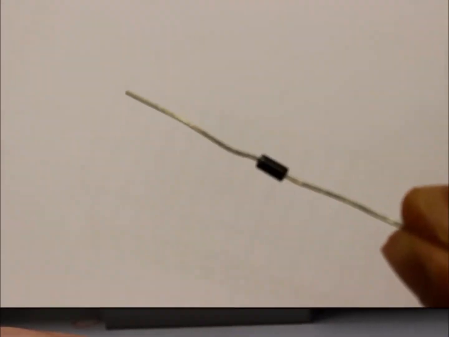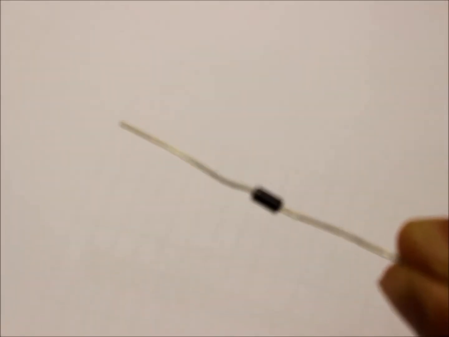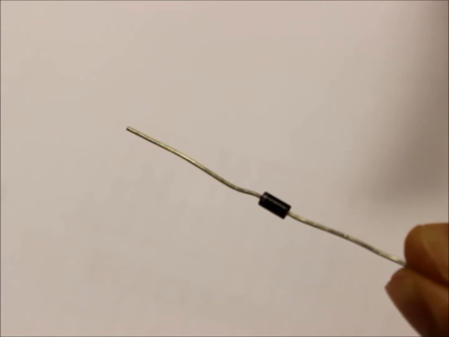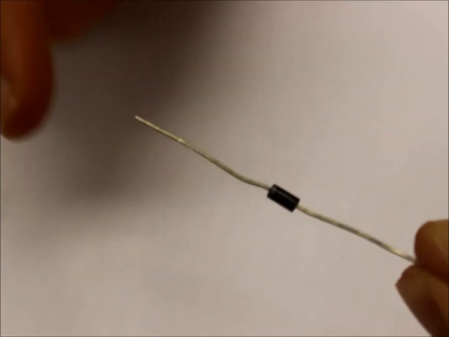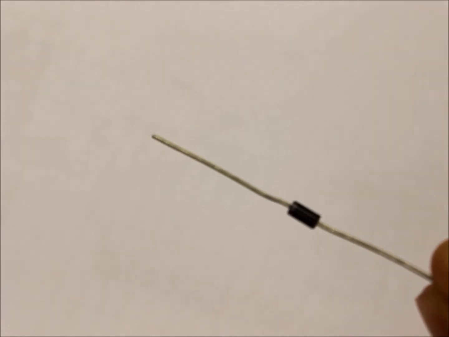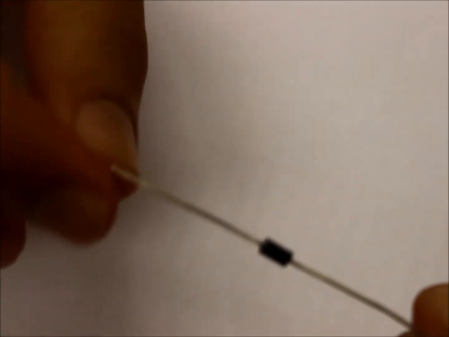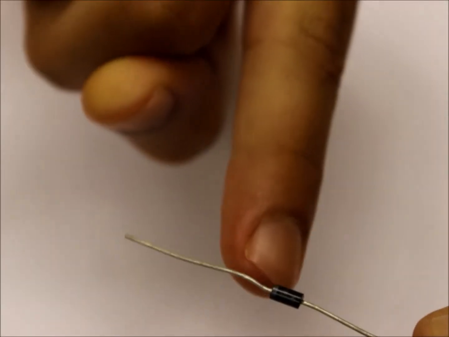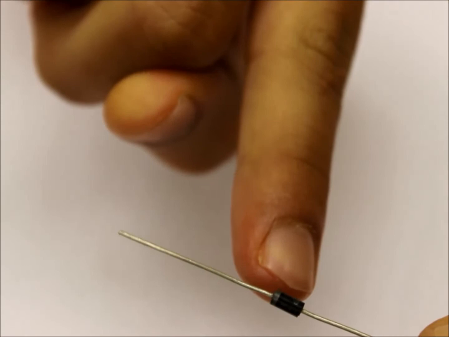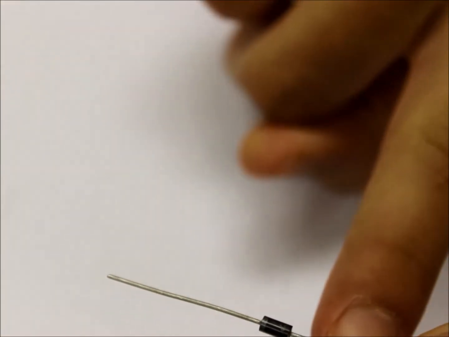I want to explain how you can know the forward bias and the reverse bias through the diode. Of course, I don't know if it is clear for you, but there is a gray line here. This is the negative side and this is the positive side.